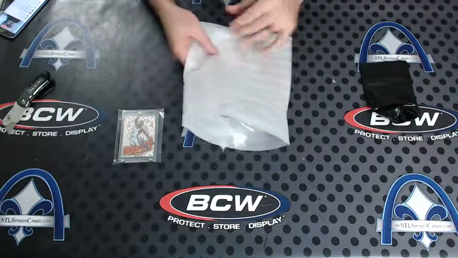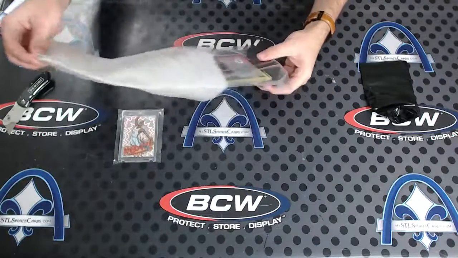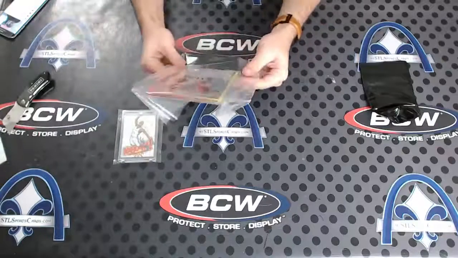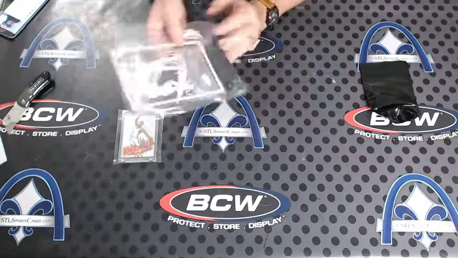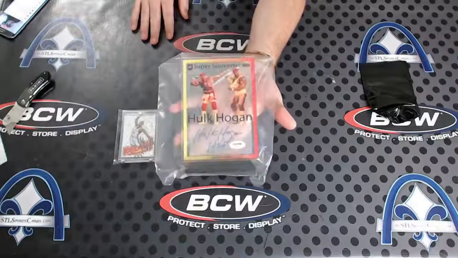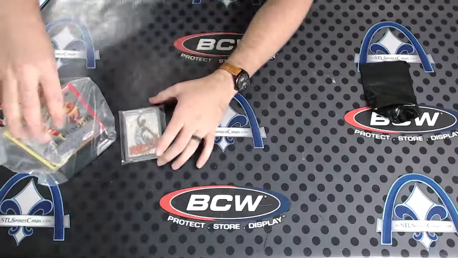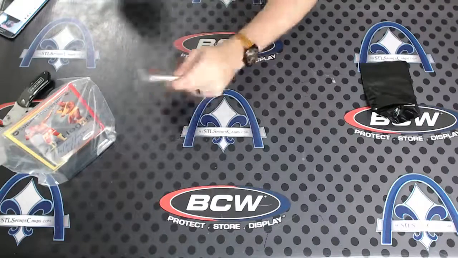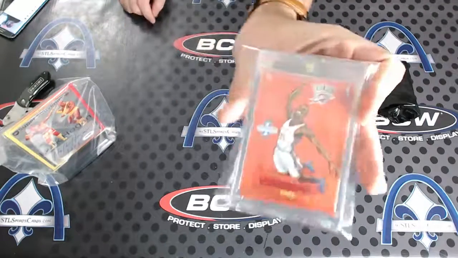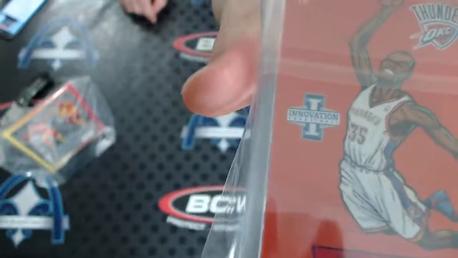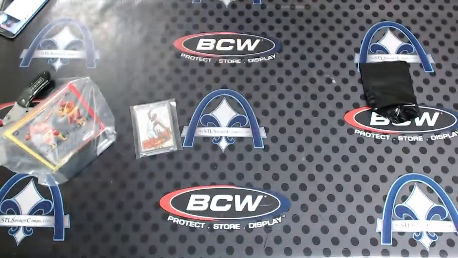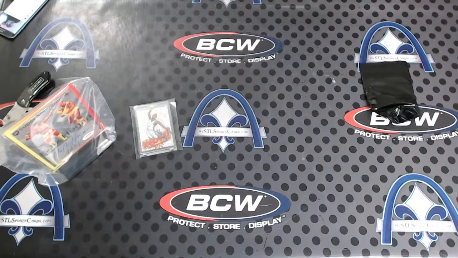All right, so this is with somebody, and this goes with that. Oh, these are really cool. What? It's like a mini super souvenir. Super souvenir. Hulk Hogan. Super souvenir PSA DNA with the Kevin Durant Kaboom. All right. No, that's from Innovation. Definitely Innovation. So Durant, we're calling Kaboom plus Hogan Super Souvenir.